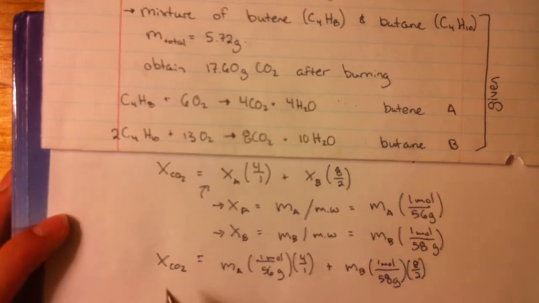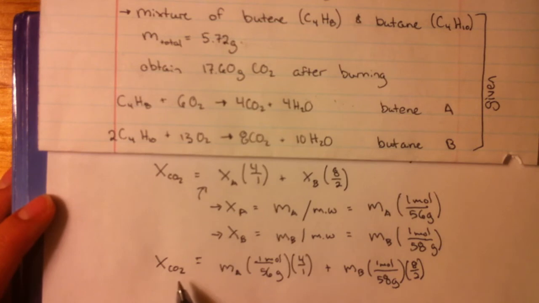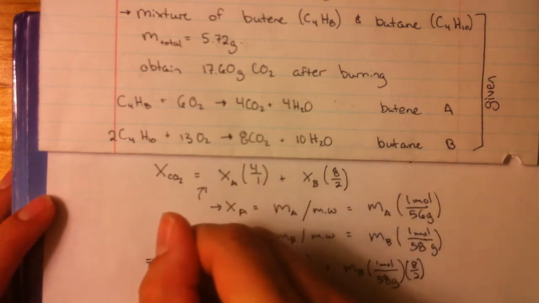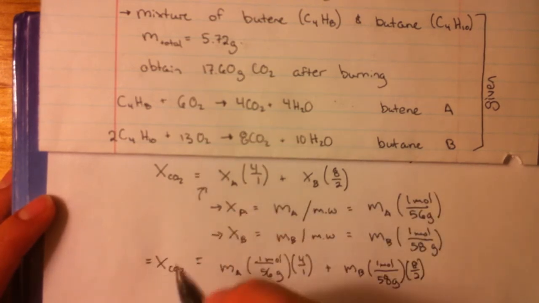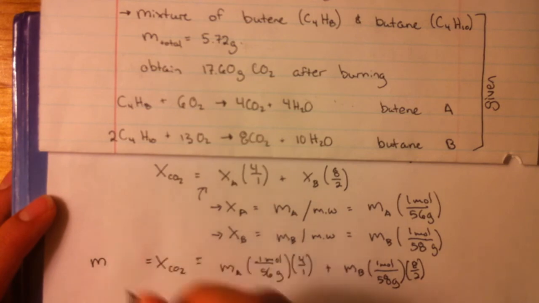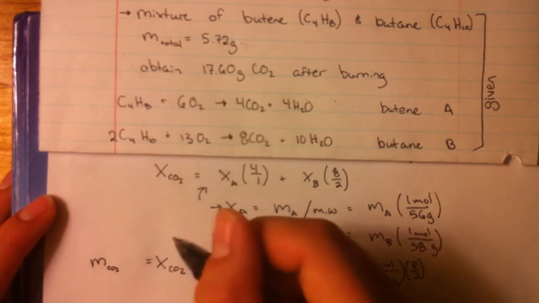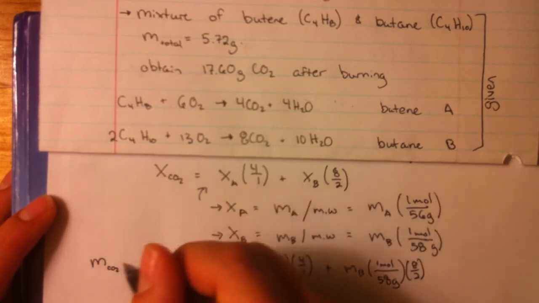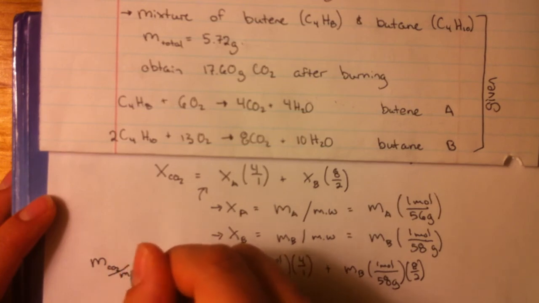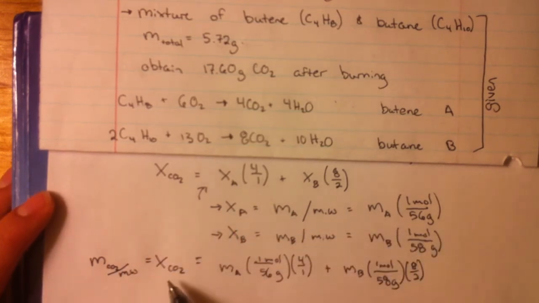Now we have a new relation between moles and the mass of your components, which is your mixture. So to look back, we know how to find moles of CO2 because we have mass of CO2, and we can divide that by molecular weight to find the moles of CO2.